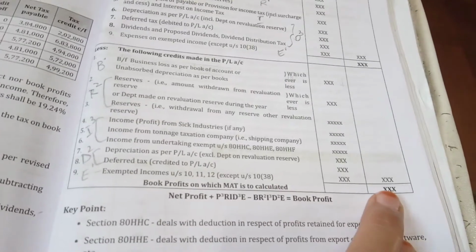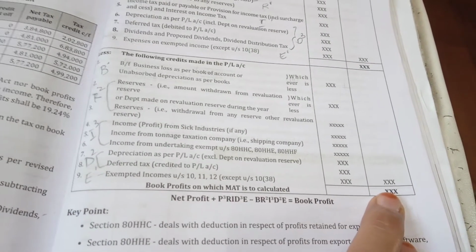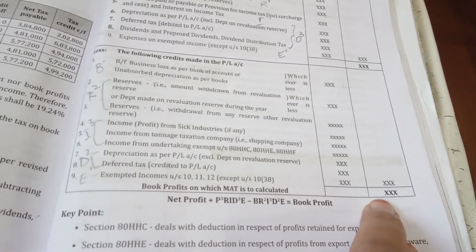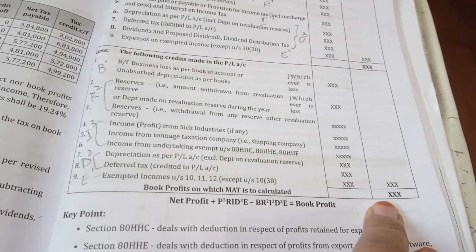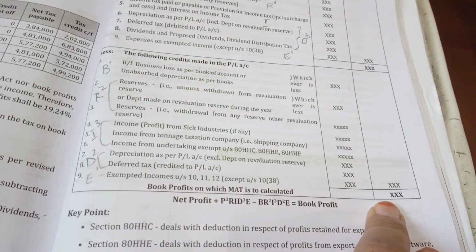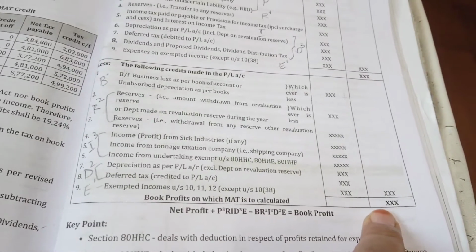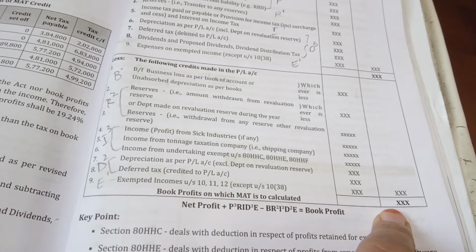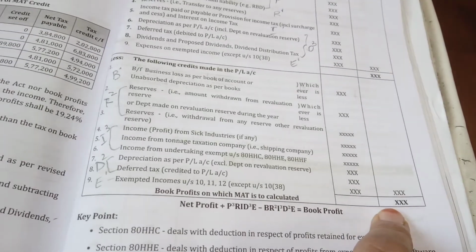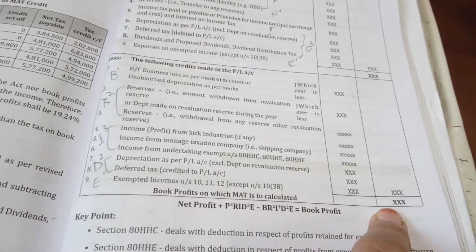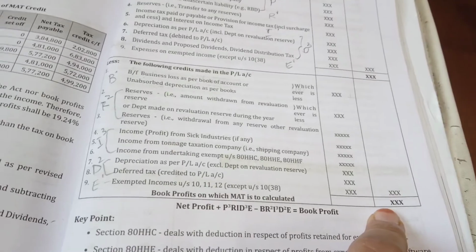On this book profit, you're going to apply 18.5% as the rate of tax applicable for MAT, plus surcharge if surcharge is applicable. If it is more than 1 crore, up to 7 crores, then it is 7%, plus 4% of education cess.